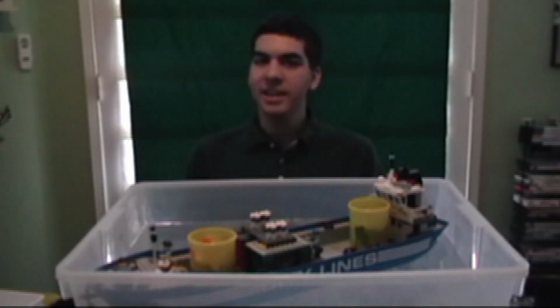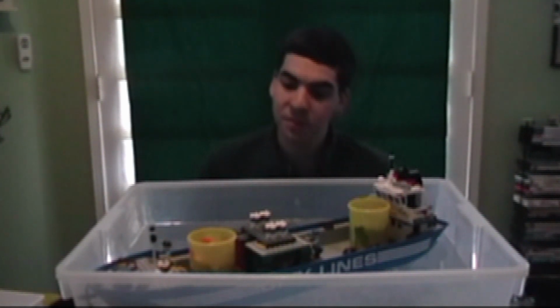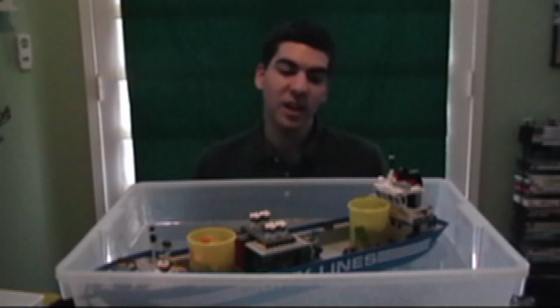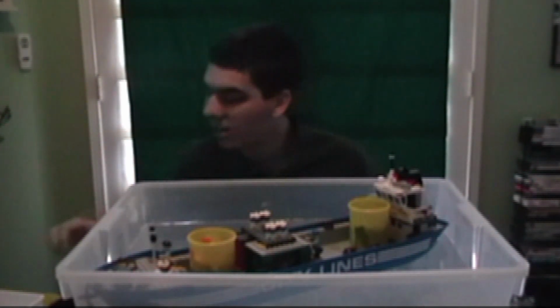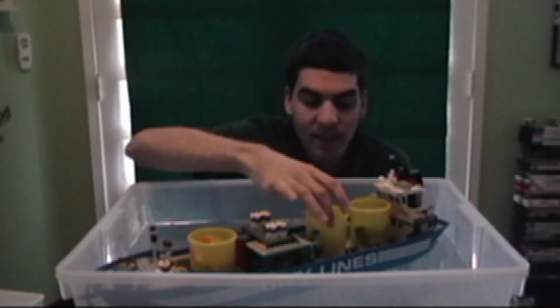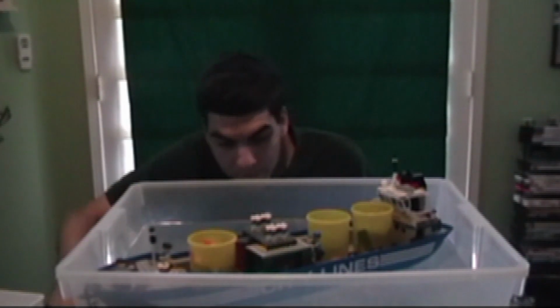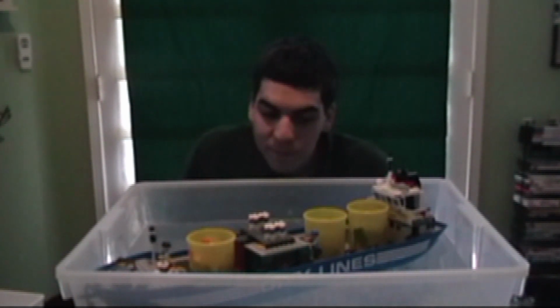Now that I've calculated that the needed mass is 1,380 grams, I'm now going to experiment to see if that calculation is correct. In each of these tubs, I have 500 grams worth of coins in there. Now I will put on another tub and put coins in there until the water line reaches the logo. The water line has now reached the logo on this side.